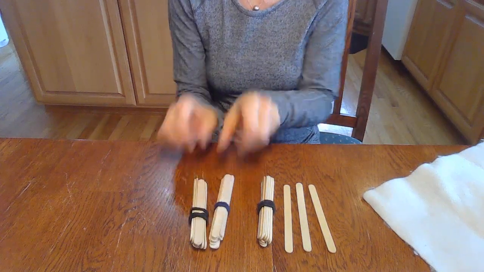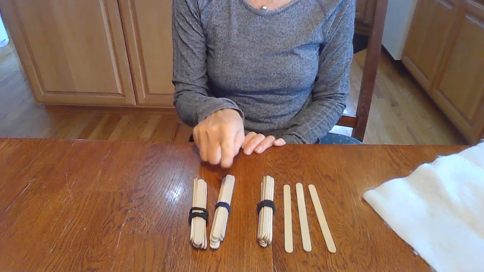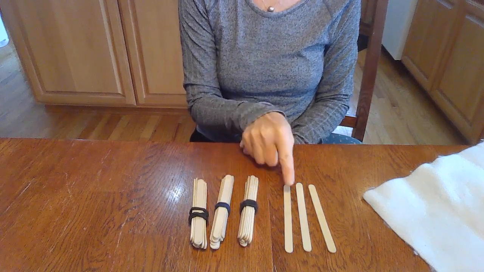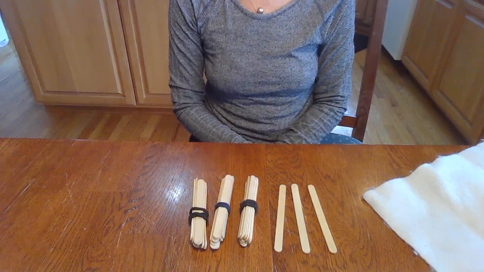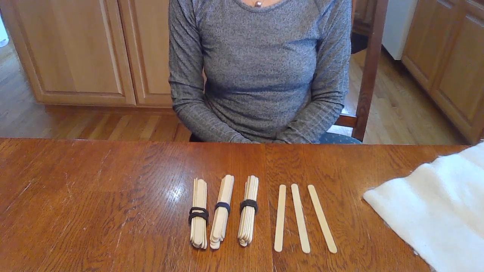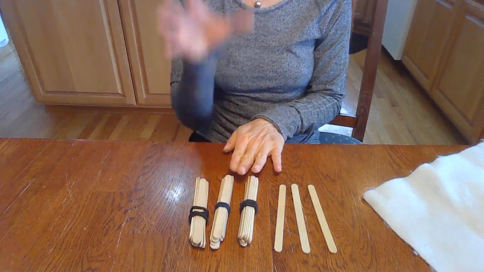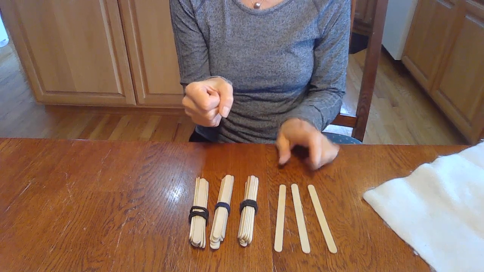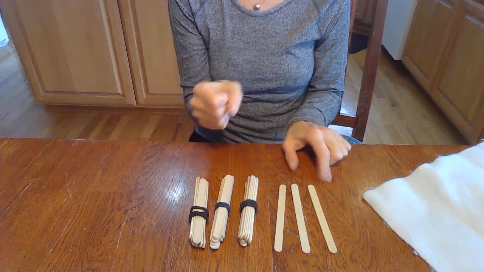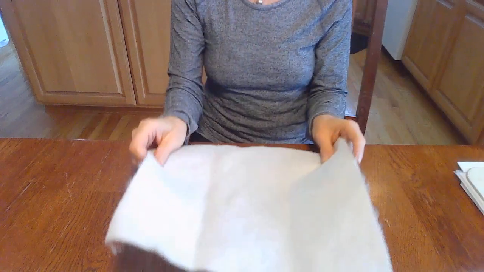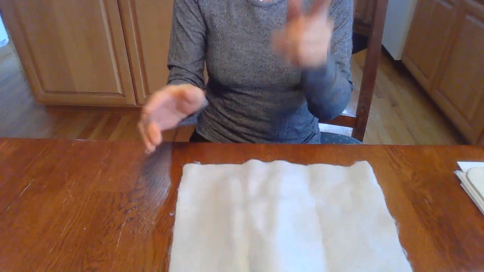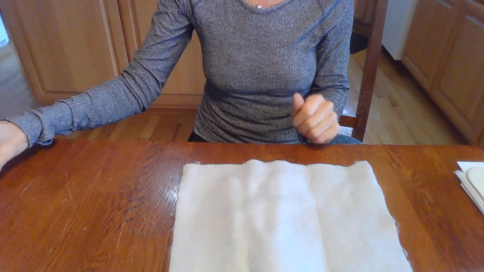We count our bundles by 10. 10, 20, 30, 31, 32, 33. That we have 33. So you get that mental picture. 3 bundles, which is 30, and 3 sticks, which makes 33. Okay, I'm going to cover those up. So remember, you've got 3 bundles and 3 sticks.